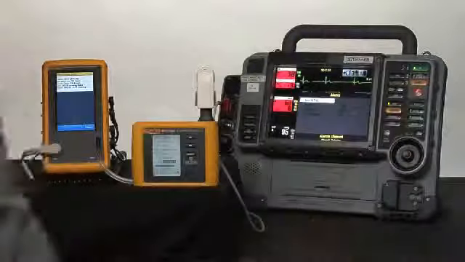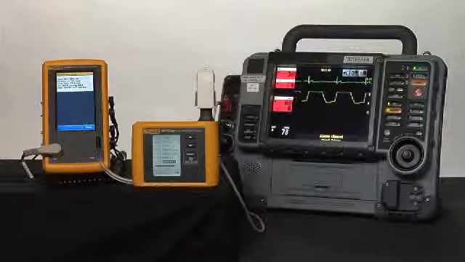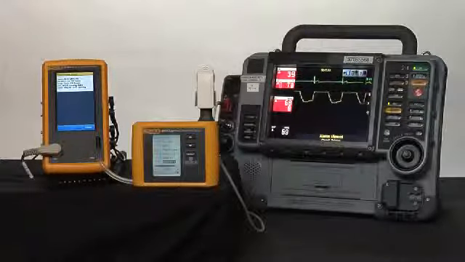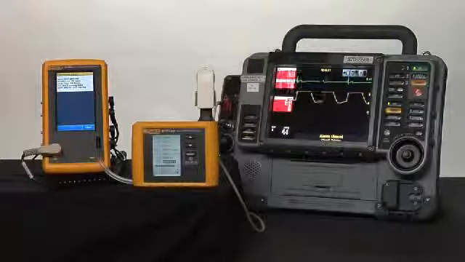We'll silence the alarm. Silence the alarm. There we go. And we can see that we have a heart rate of 30, a respiratory rate of 10, invasive blood pressure of 60/0, and NIBP of 60/30. Our oximeter reading is 80% SpO2 and a heart rate of 30.